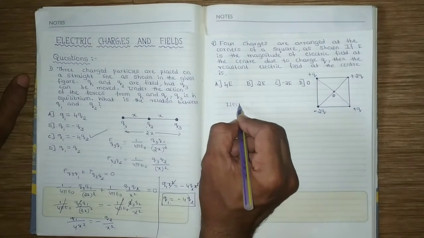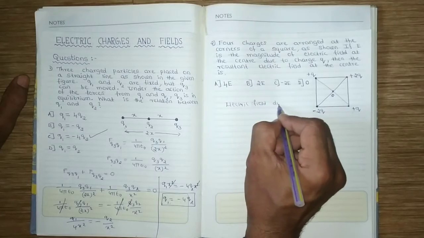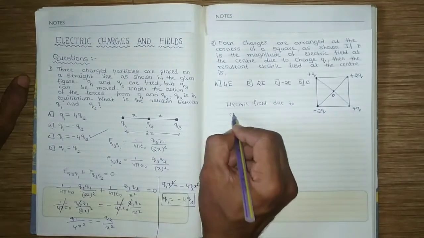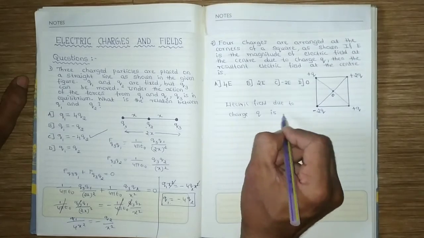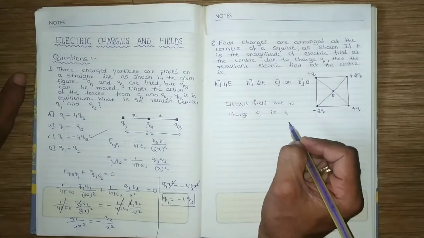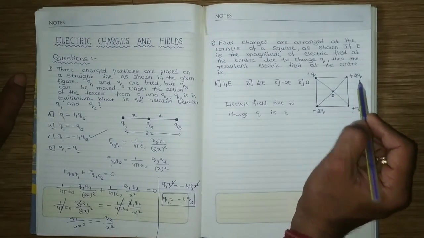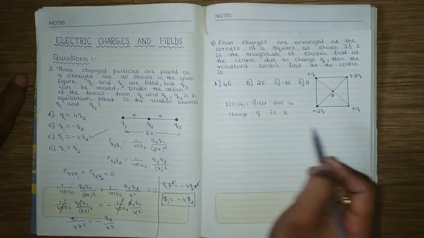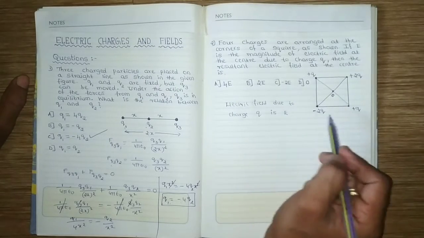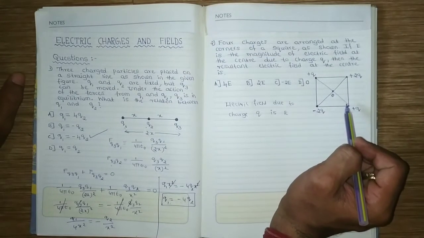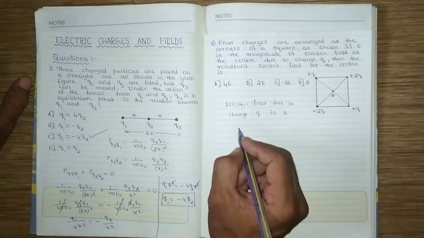Electric field due to charge Q is E. It is given. Then another 2 charges are there, plus 2Q and minus 2Q. If E is the electric field due to the charge Q, then the electric field due to the charge 2Q is 2E.